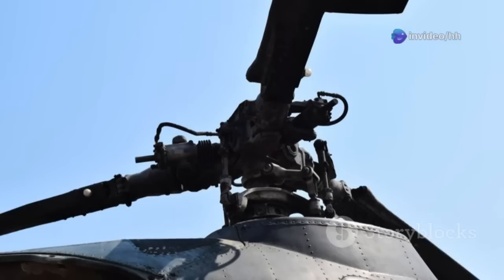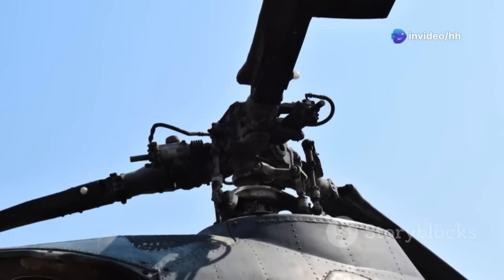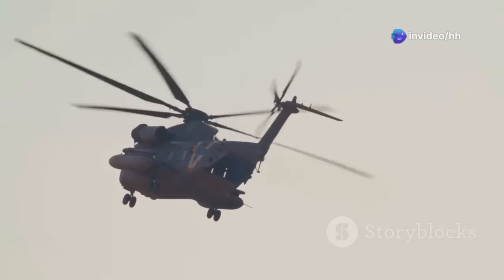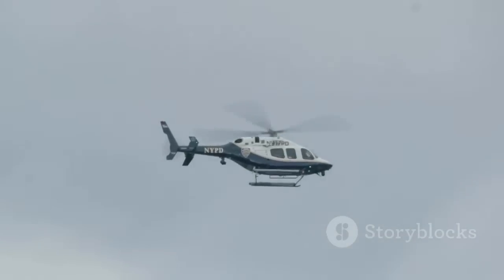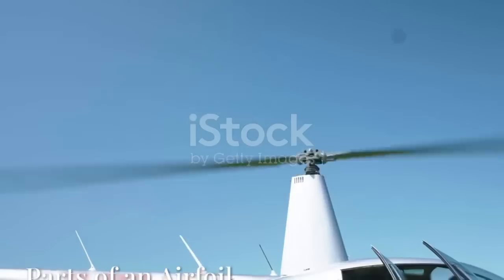in the air. What makes an airfoil special is its unique shape. It's usually curved on the top and flatter on the bottom. This shape is crucial because it's what allows air to flow over and under the airfoil in a way that creates lift.